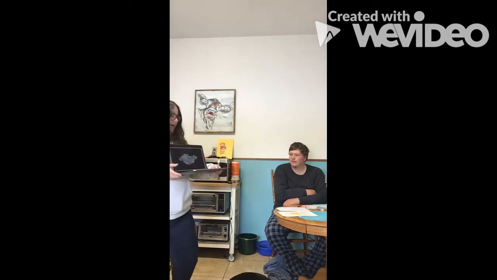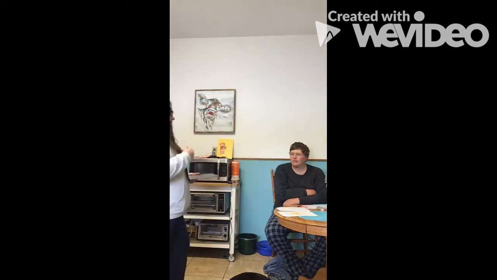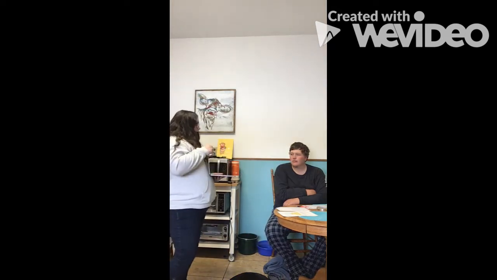Okay, so now we're going to talk about a picture. This is a picture that was taken under a high-tech microscope. So what do you notice about this? This really changes how the salt looks, doesn't it? Yes, it's cubes, they look gray. Really interesting. Does the texture look a lot different?